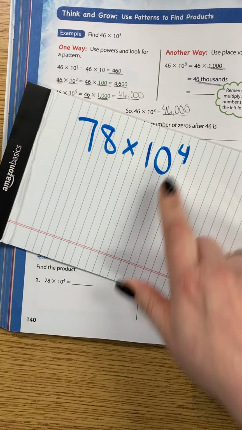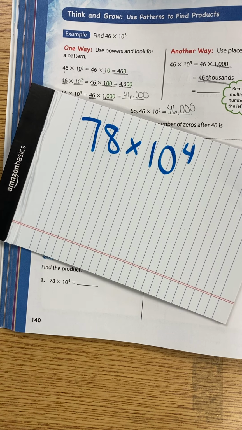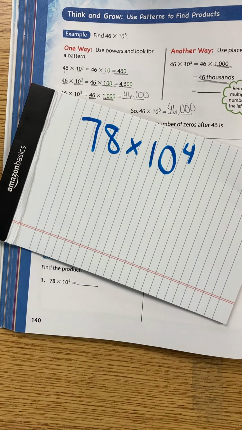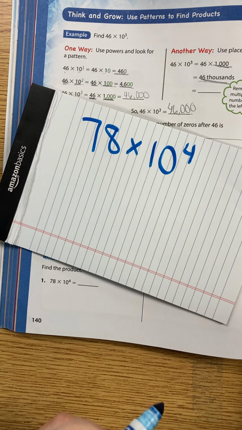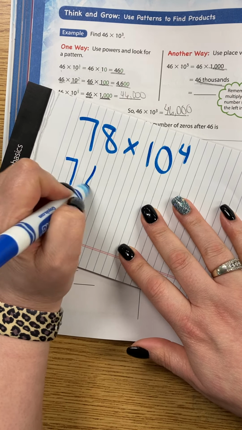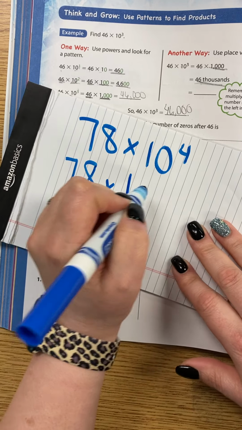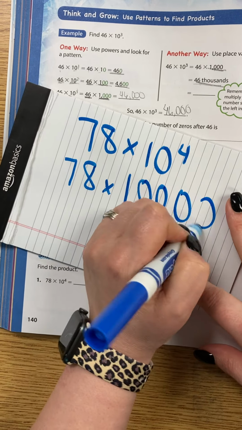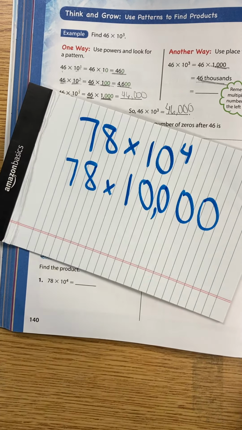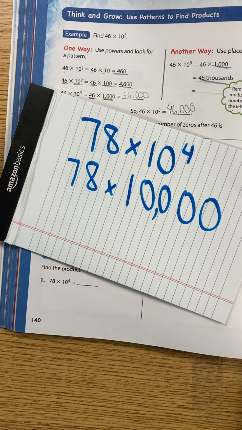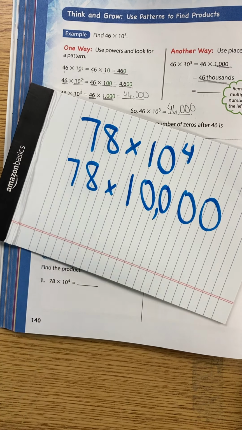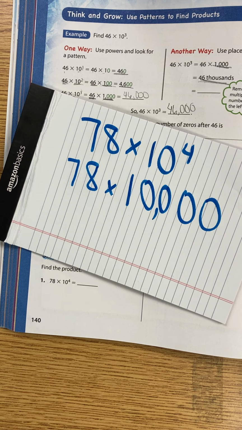Again, you've got to know what those are. 10 to the 4th power is, and we're looking at it, 10 to the 4th power. We're going to break that down into something else, okay? So we have 4 zeros, basically, is what's going to happen. So then we have 78 times 1 with 4 zeros, okay? That's what we're looking at. 4 zeros on there. Because 10 to the 4th power is 10,000, okay? So we're looking at it that way.